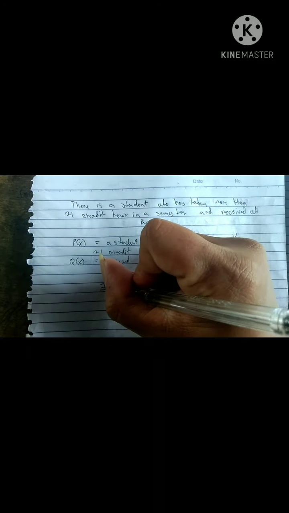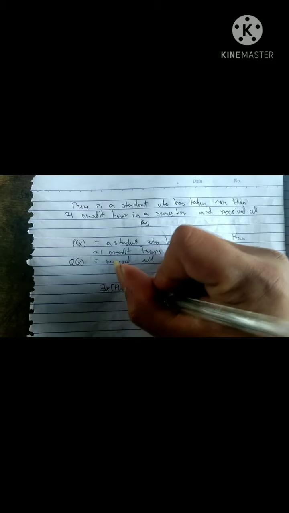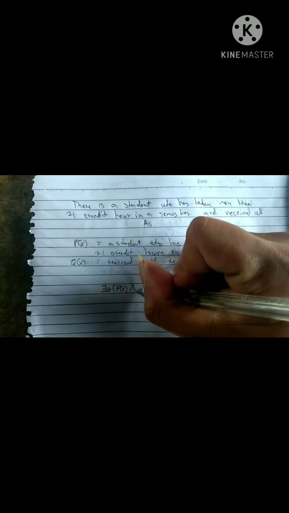So this statement can be transformed into: there is an x, P(x) and Q(x). This statement can be transformed into this: every student who has taken more than 21 credit hours receives all A's.